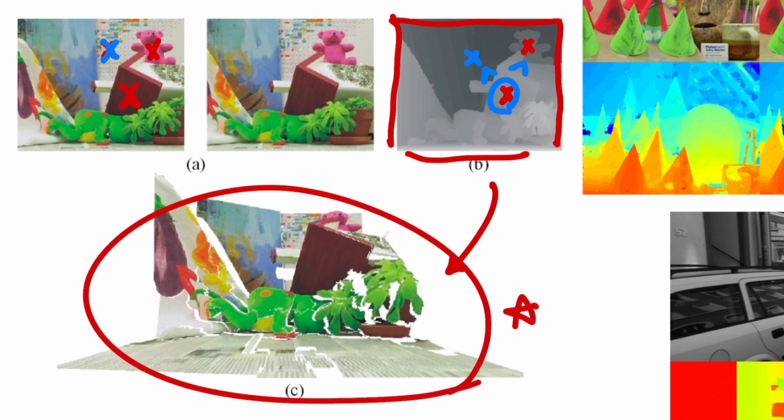As you know, the real world object is defined in the 3D space, right? Something like this. But when we take the image by using the camera or other devices, it is projected to the 2D space, right? So stereo matching or depth estimation is to reconstruct the 3D image from the 2D images.